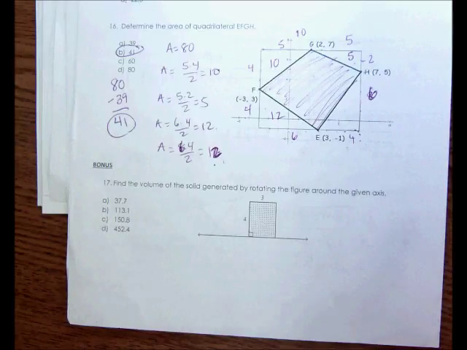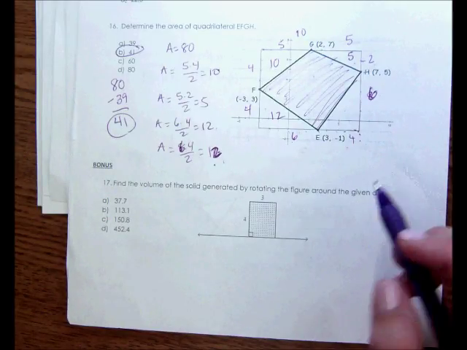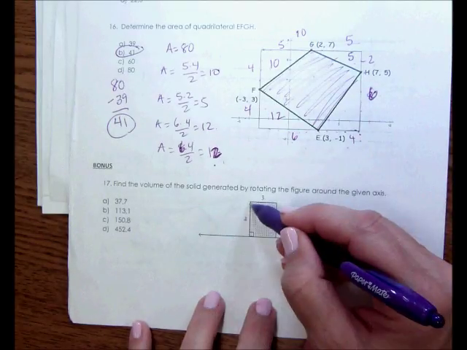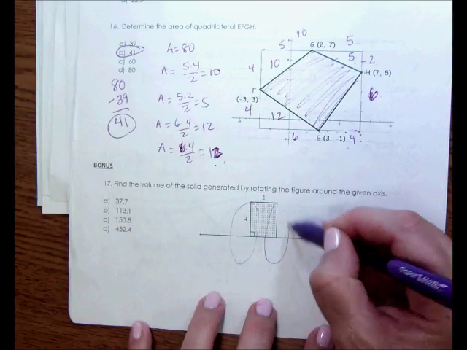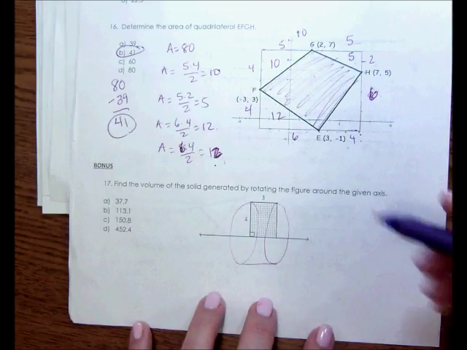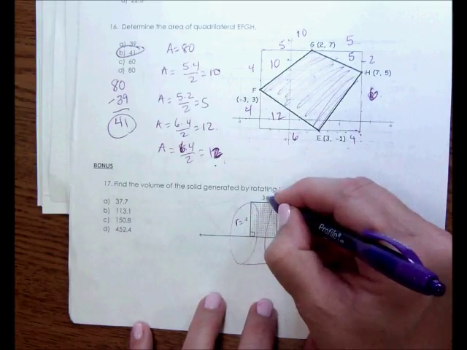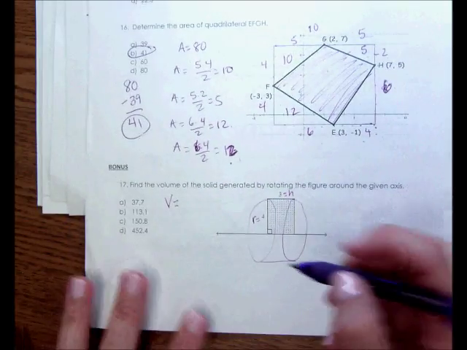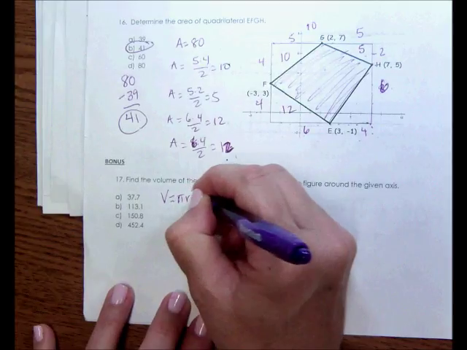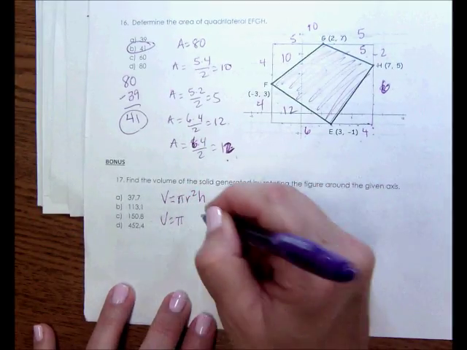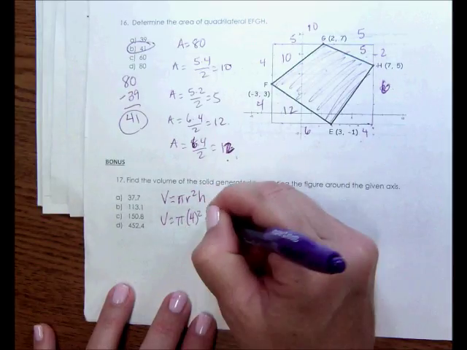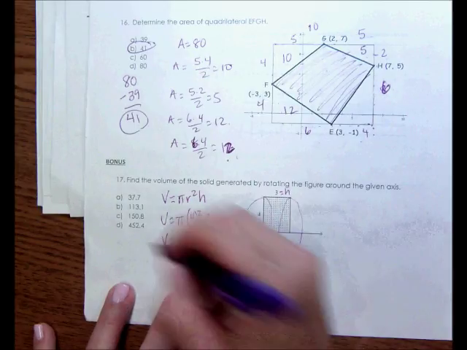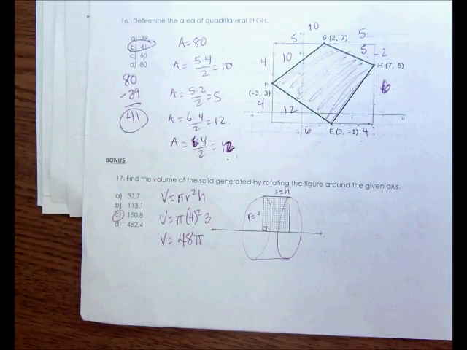Number 17 was the bonus. It was worth 5 points, and it says find the volume of the solid generated by rotating the figure around the given axis. So this is the axis right here. When I rotate this, I'm going to create basically a cylinder that's on its side, and the radius of that cylinder is 4 and the height is 3. So I use the volume formula for a cylinder, which is on your formula sheet, which is pi r squared times h, and I just plug it in. So I have 4 squared times 3, and so V is equal to, I do believe it's 48 pi, which will simplify to 150.8.